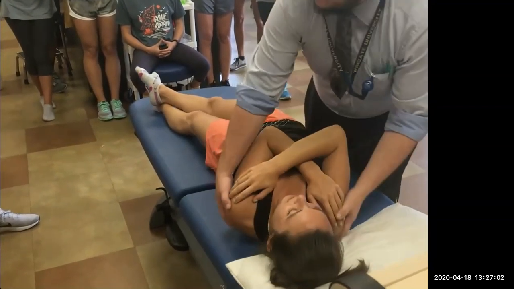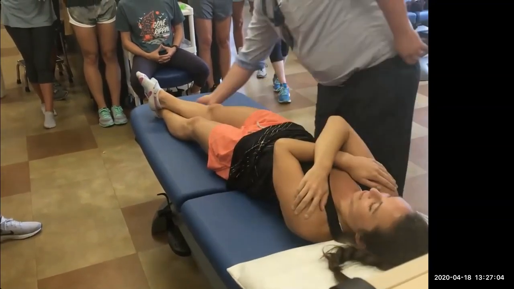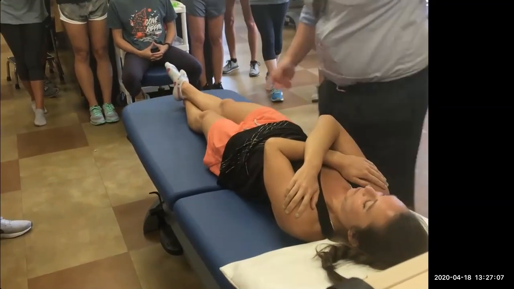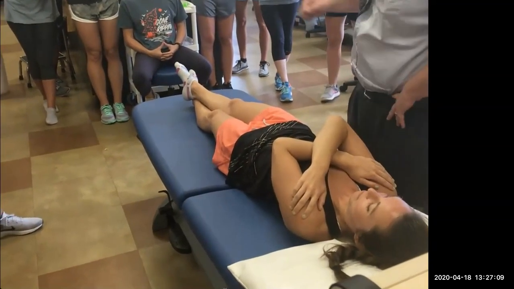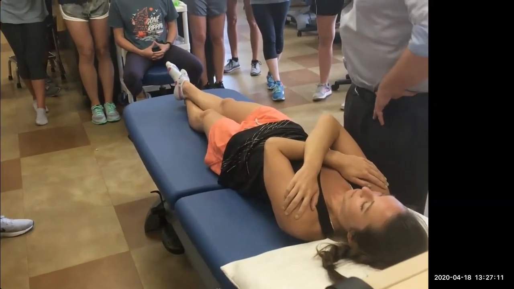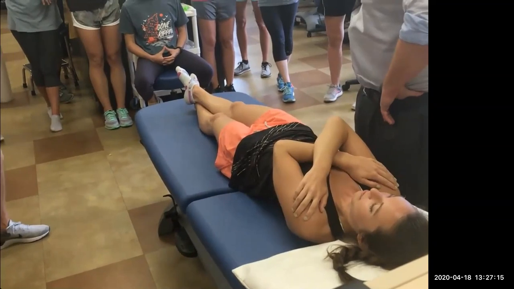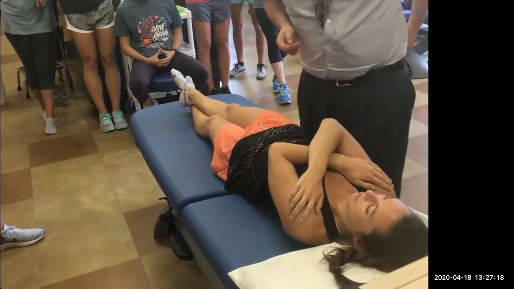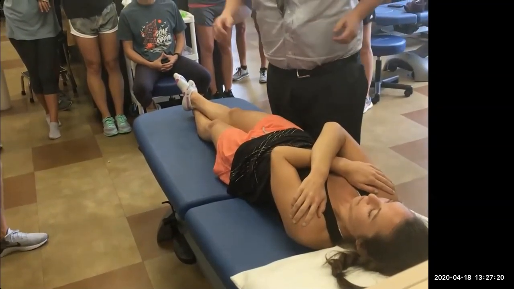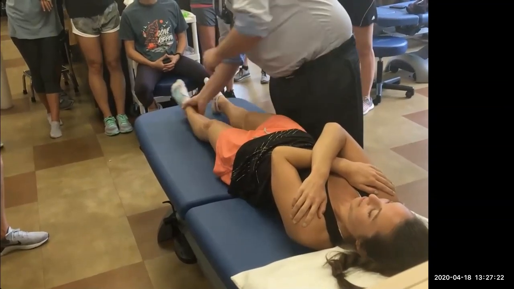All right. Now you'll note that it doesn't feel too good to be in this position for a long time, so that's why I'm resetting before I actually give them the thrust. So as you're practicing on each other, you're getting into position, keep that in mind for class as you're doing this. So I'll just do this in real time now. All right.